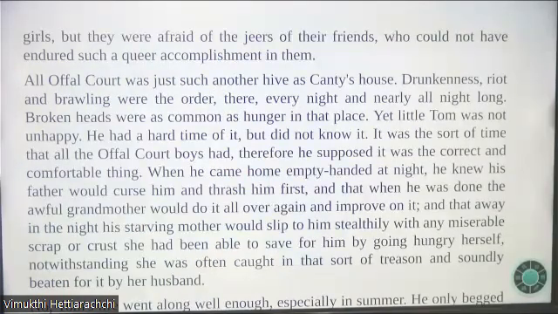When he came home empty-handed that night, he knew his father would curse him and thrash him first, and that when he was done, the awful grandmother would do it all over again and improve on it. That way, in the night, his starving mother would slip to him stealthily with any miserable scrap of crust she had been able to save for him by going hungry herself. Notwithstanding, she was often caught in this sort of treason and soundly beaten for it by her husband.